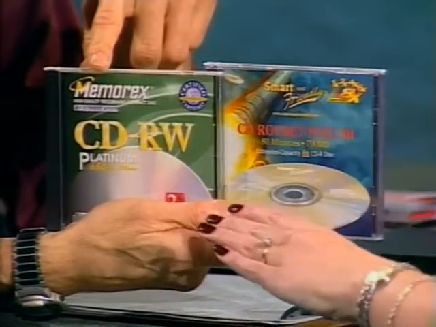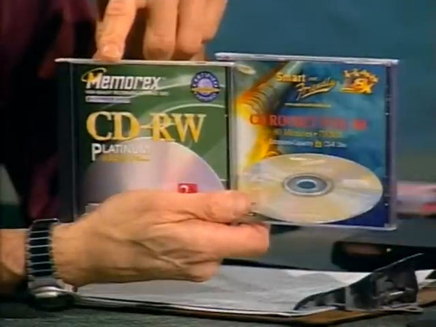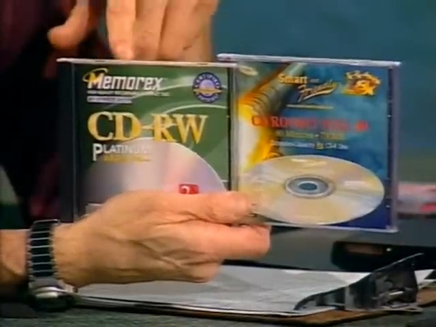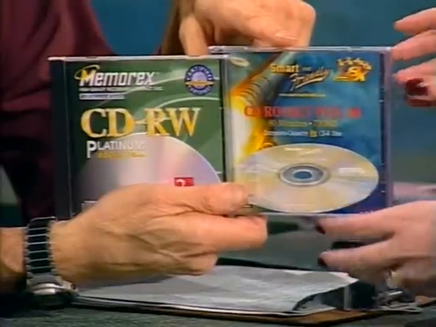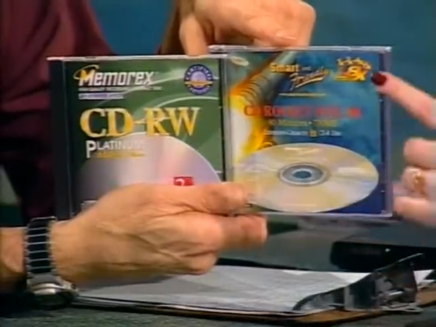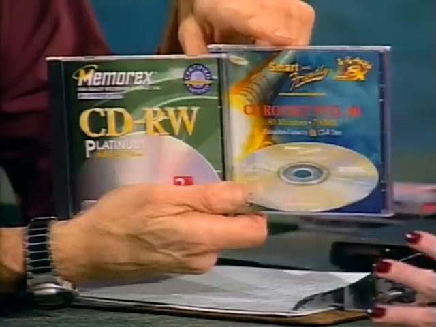CDRW is rewritable media. You can write on it, erase it, write on it again, over and over. Kind of like a floppy. A lot like a floppy. CDR media is write once media. And this is the type of CD that you want to have if you're putting music onto a CD, because CDRW media won't play on most home CD players, there are different standards, so there are issues and problems there. Right. So you want to do the record once.